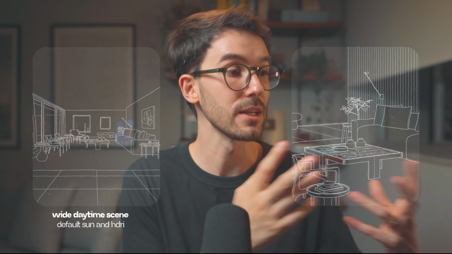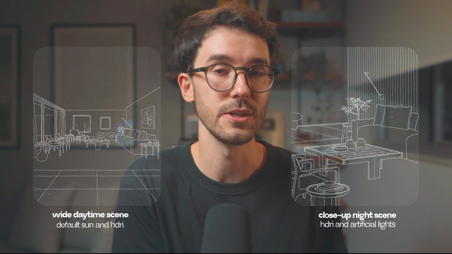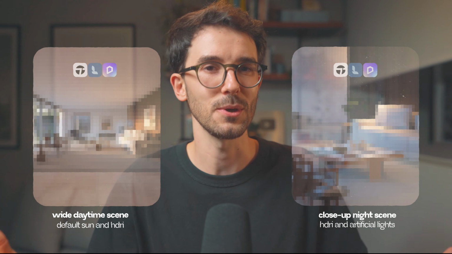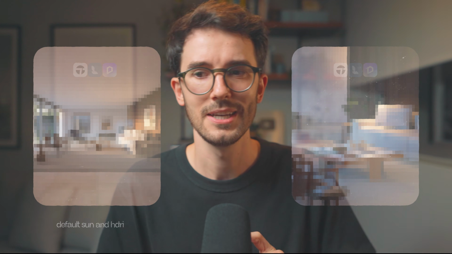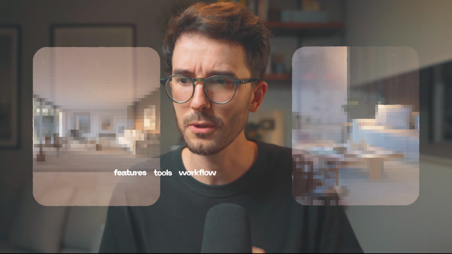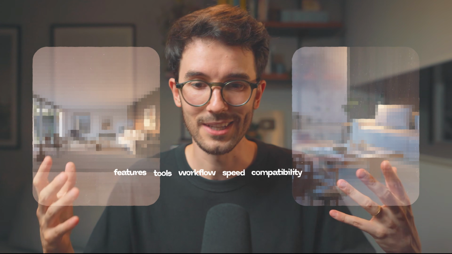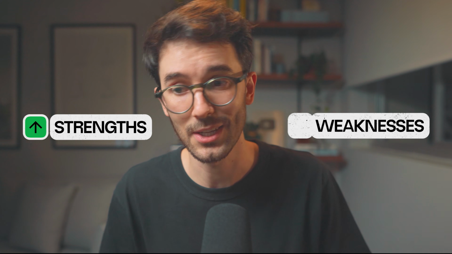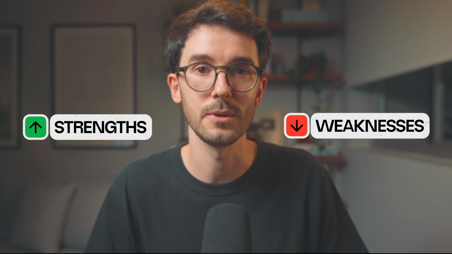And I'll do two setups here. A wide daytime scene with the default sun and also a cloudy HDRI so that we have both options here. And then also a close-up night scene with artificial lights. And more than the final output, what matters almost even more, to be honest, is features, tools, workflow, speed, compatibility, and control, right? So as I go through each of the engines, I'll point out strengths and weaknesses, and also what to consider if you're thinking about switching.